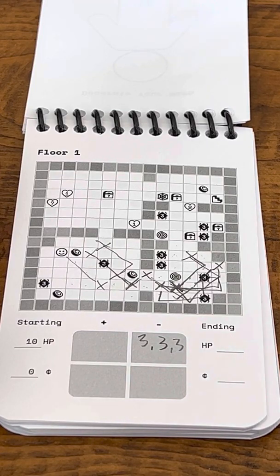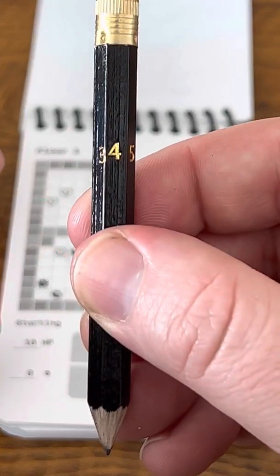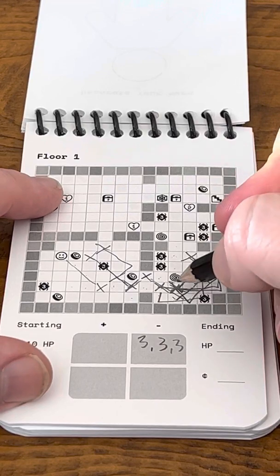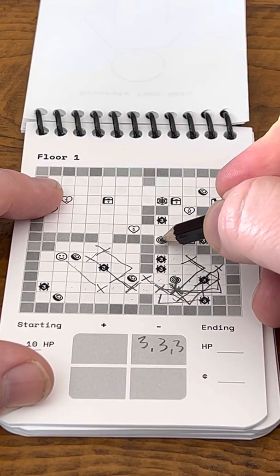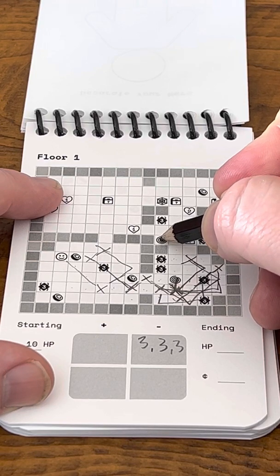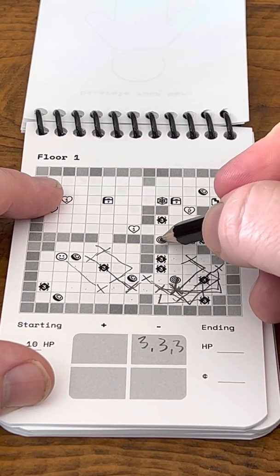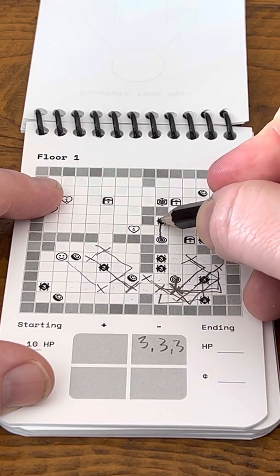Okay, so I rolled a 4. So I'm going to go up through the teleporter. 1. And then coming out of the teleporter, you do need to keep going the same direction. 2, 3, 4.